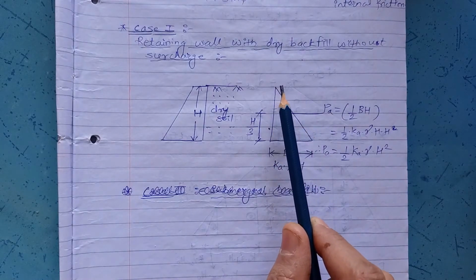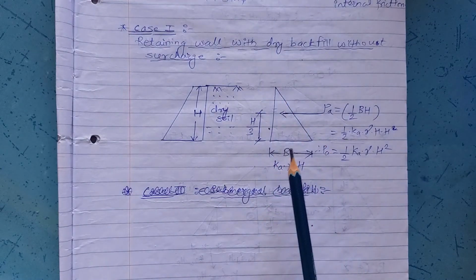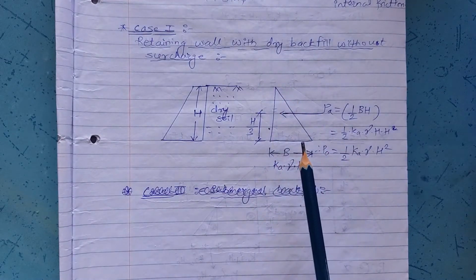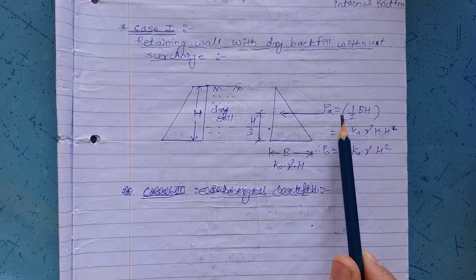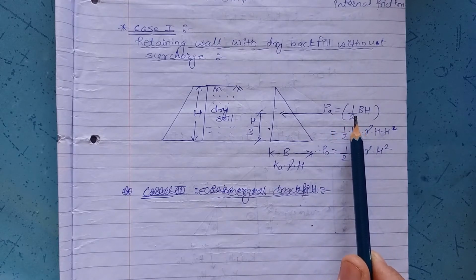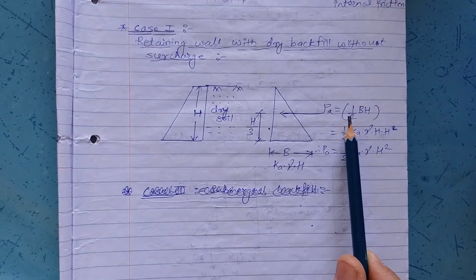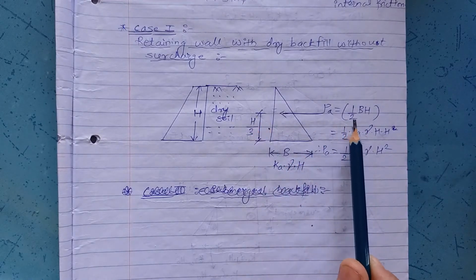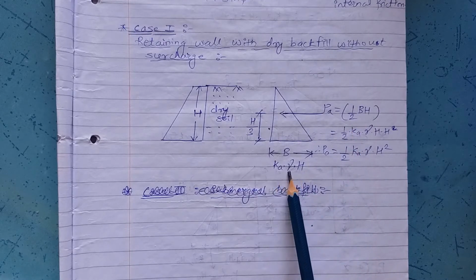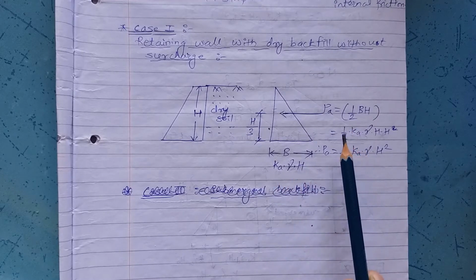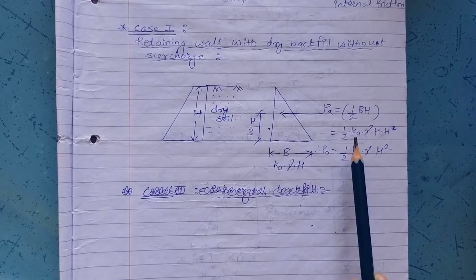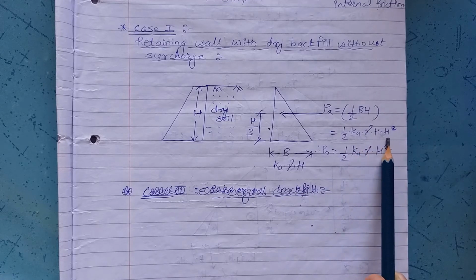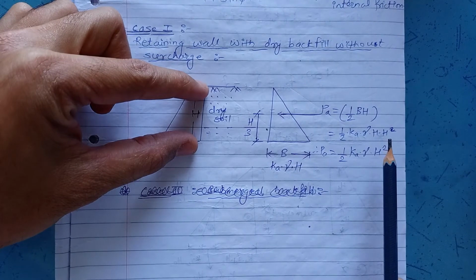As this pressure diagram is triangular in nature, the force will be half into base into height. Base is B, height is H. Here we can substitute the base B as Ka into gamma into H, and H is the height of the retaining wall.